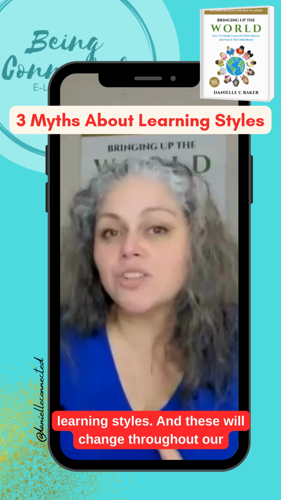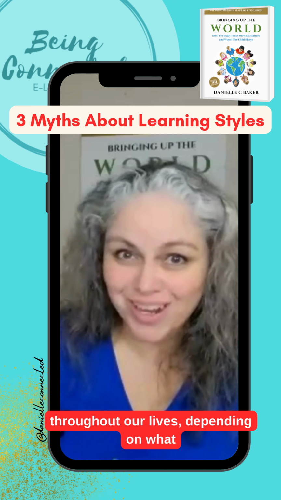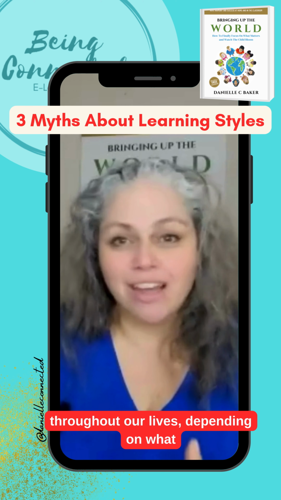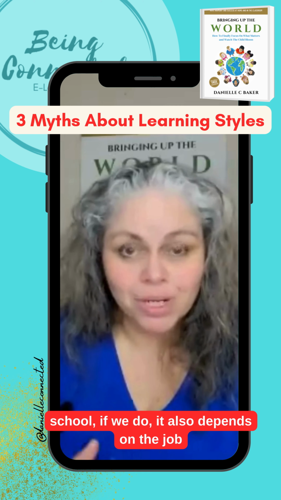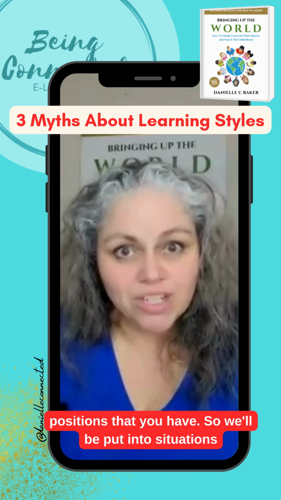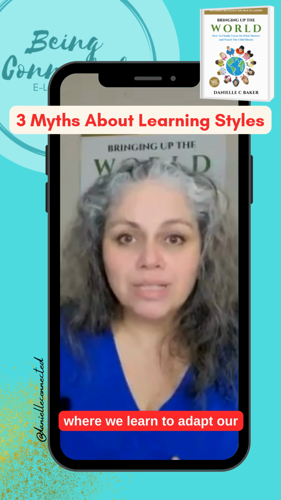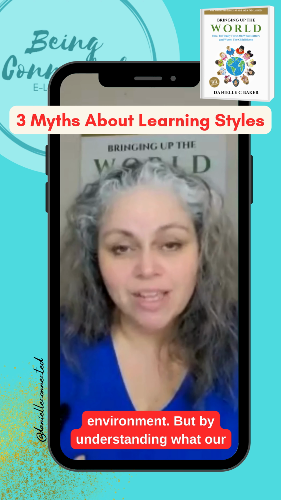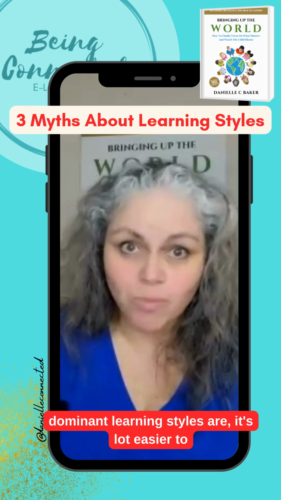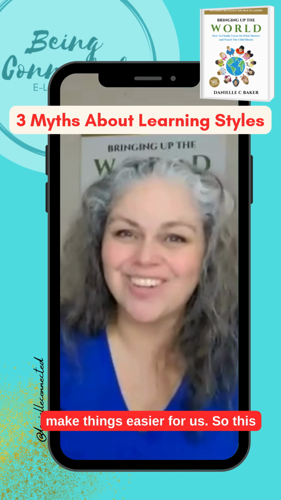And these will change throughout our lives depending on the experiences we live, on what kind of education we seek out after school, if we do, and also on the job positions that we have. We'll be put into situations where we learn to adapt our learning style according to our environment. But by understanding what our dominant learning styles are, it's a lot easier to make things easier for us.